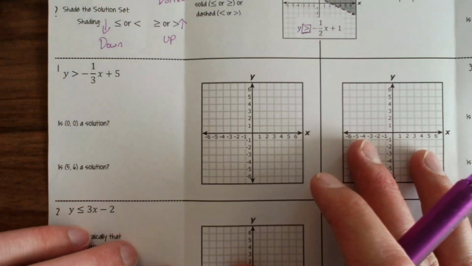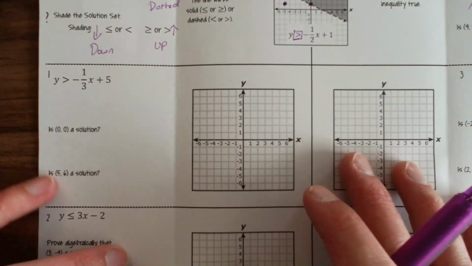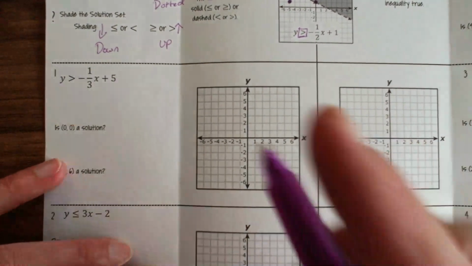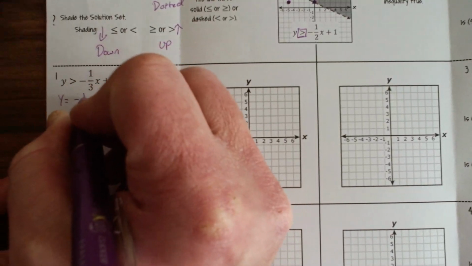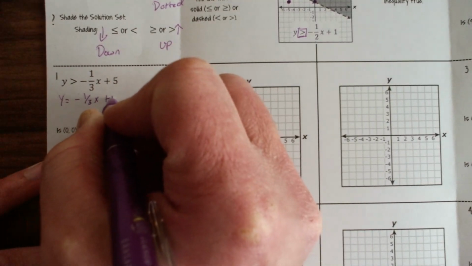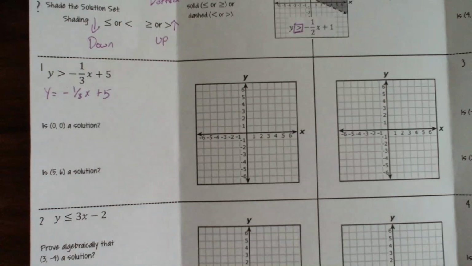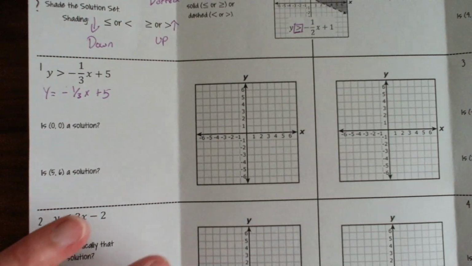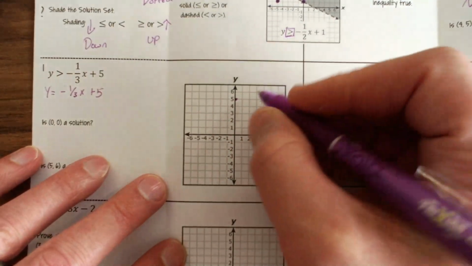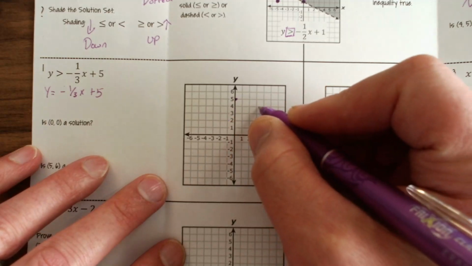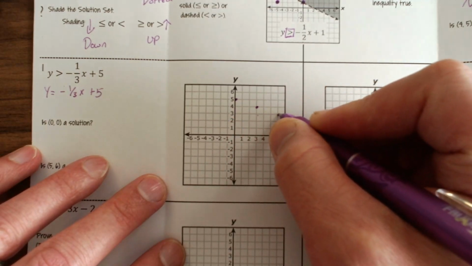So the easiest way to go about this, and I can't get Desmos to come up with this, but change this to an equal sign and graph it in Desmos. When you graph it in Desmos, you'll get a line that starts here at 5. It goes down 1 over 3, down 1 over 3.